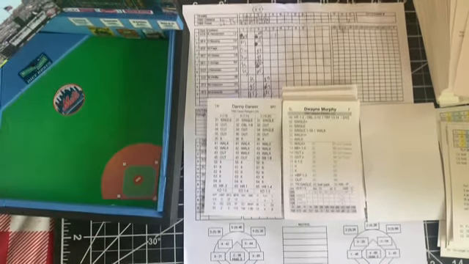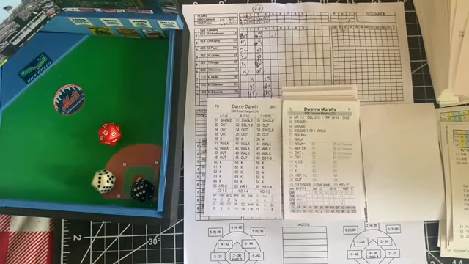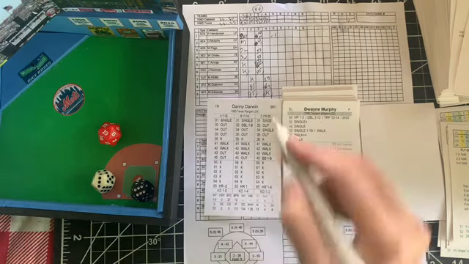Next is Dwayne Murphy. We're not bunting right now. It's a 63, and it's a blank. 63 is a strikeout.